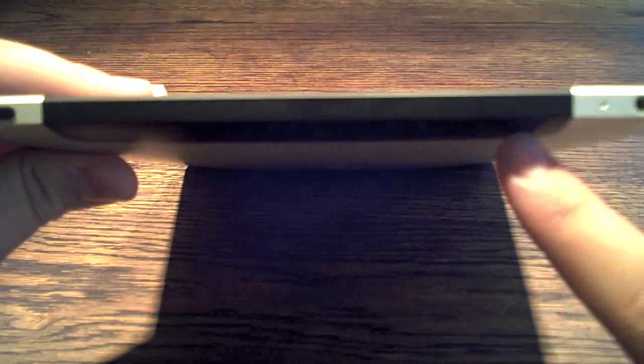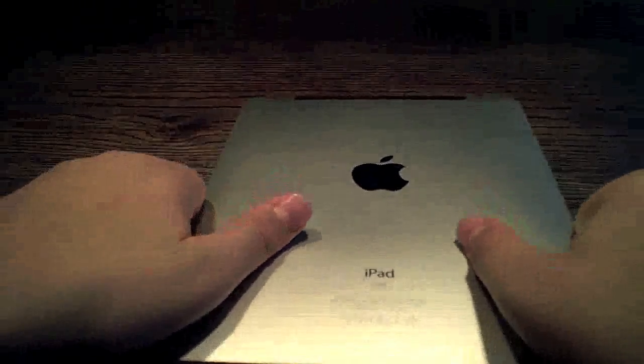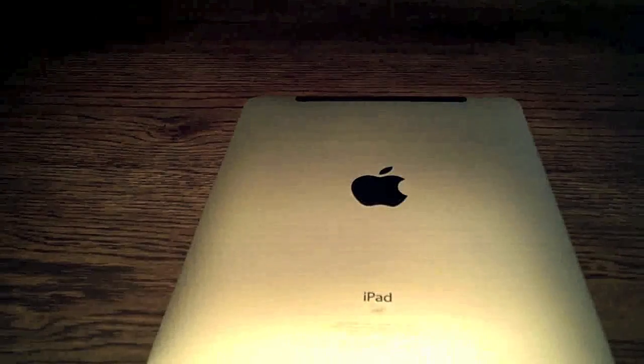Now let's have a look on the right side here. It has a volume rocker, screen rotation lock, sleep wake button. Now this is the antenna, and this is only on the 3G model and will not be there on the Wi-Fi only model. 3.5mm headphone jack. On the other side we have nothing besides a micro SIM tray. Turn it around here. And here at the bottom you can see the speaker grill, 3 speakers, and the 30-pin dock connector, just like all of the other Apple iOS devices.